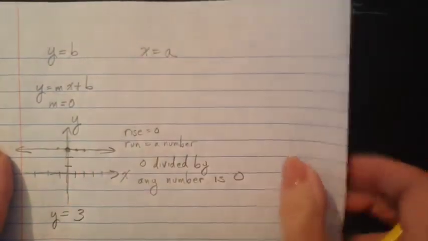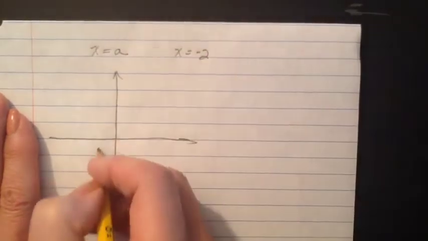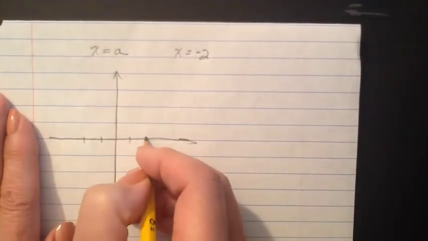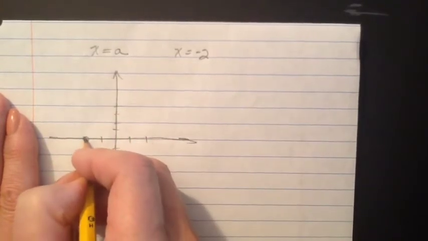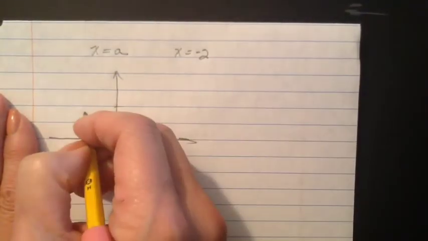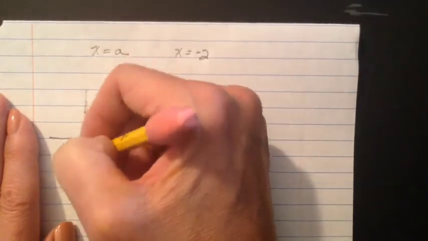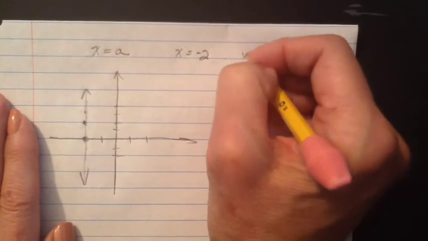Okay, let's look at our second example here. X equals a. Let's go ahead and graph that one. Let's say x equals -2. So x is -2. Doesn't matter what y is. X is -2. When y is 2, it doesn't matter. So we get a vertical line. Any equation of the form x equals a number is a vertical line.